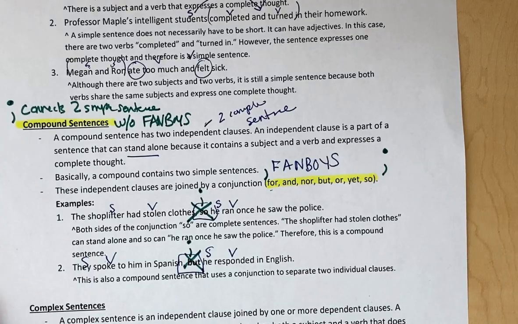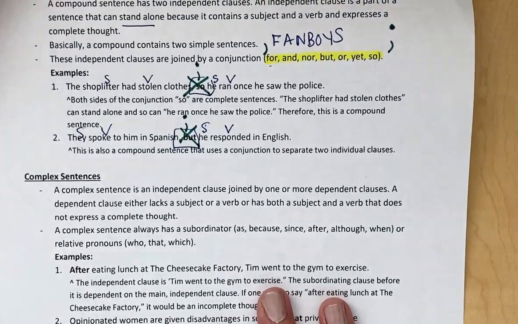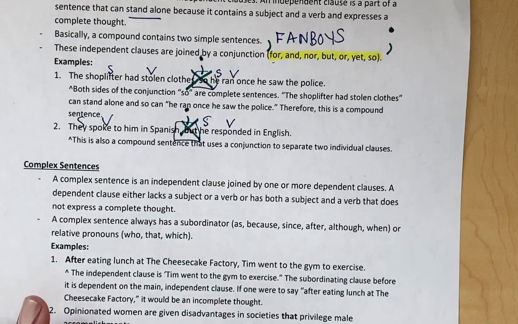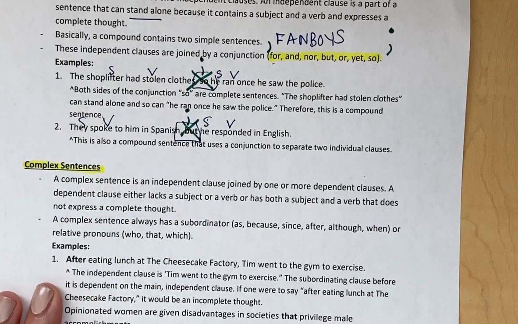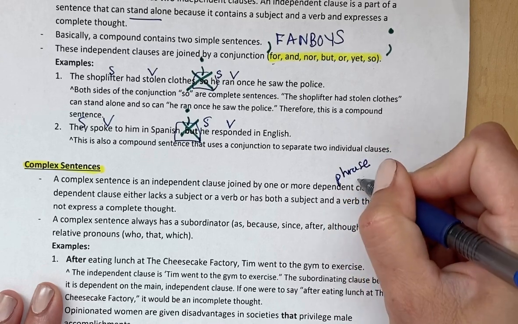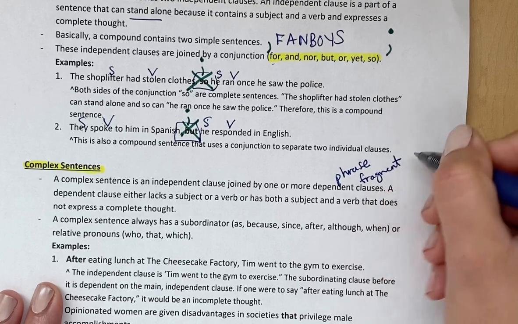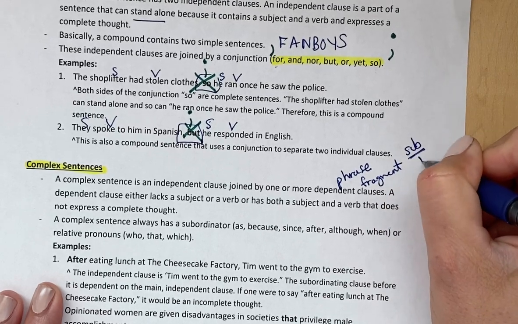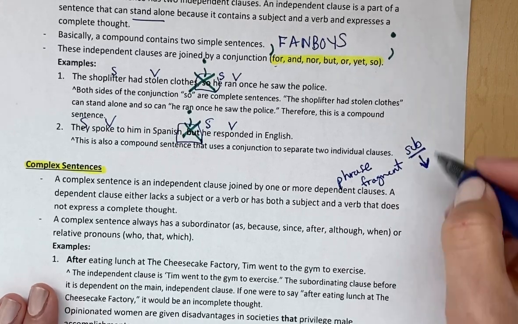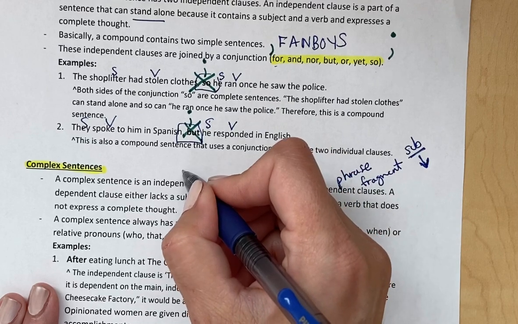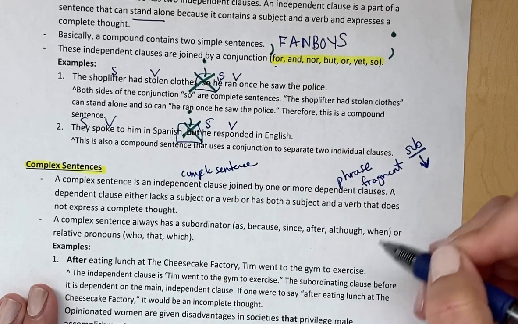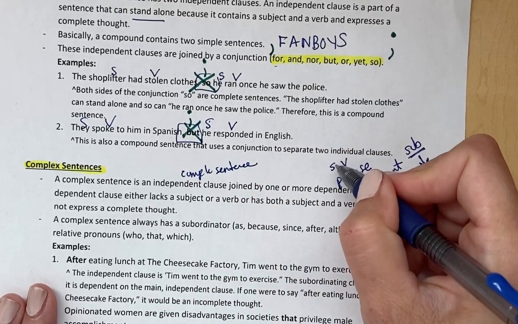Okay, on to sentence type 3. This is your complex sentence. So a complex sentence is an independent clause joined by one or more dependent clauses. Now, a dependent clause may have a subject or a verb, but it's normally a phrase or it could be a fragment, but it is subordinating, which means it's underneath, right? Like a subway or a subordinate. It means it's less important. So remember that independent clause, that's your complete sentence. So we're going to have a complete sentence, and then we're going to add on to it with this dependent clause. It'll have a subject and a verb still.